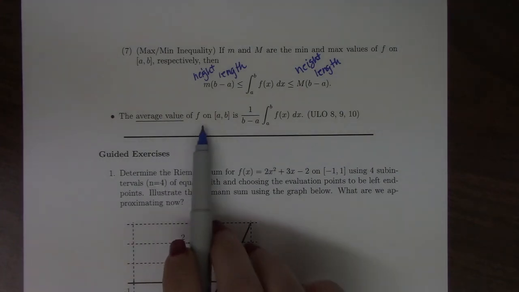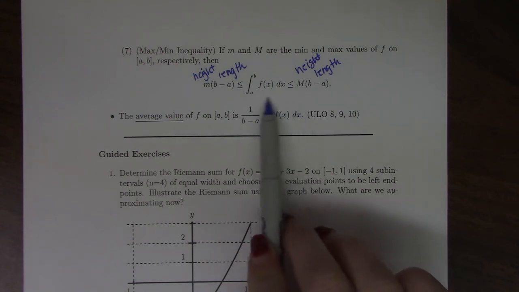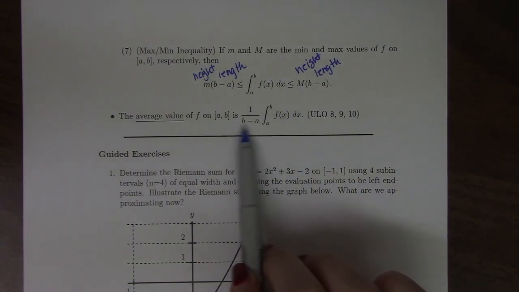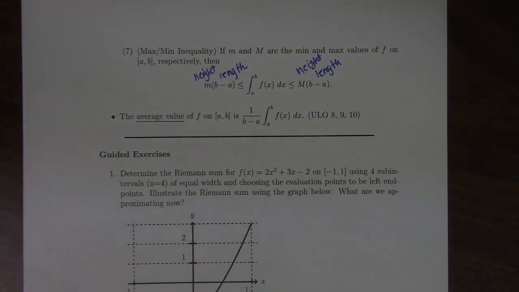The average y value of f says, well, if I compute the area, which is going to be in some quantity squared, and then I divide by the width of the interval, it's going to give me the average of all the y values for the function over that interval.